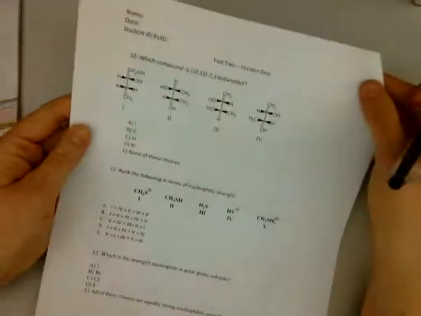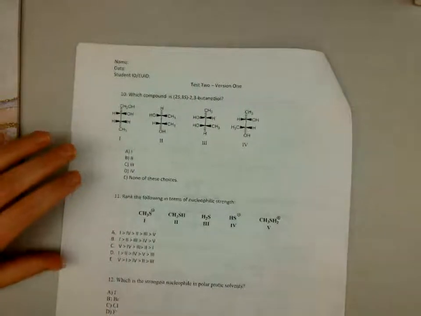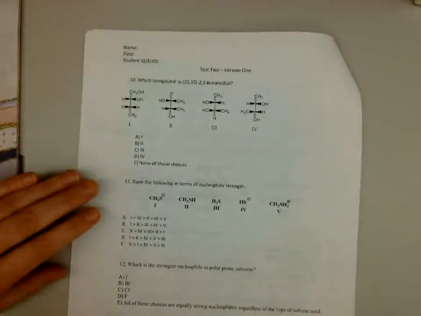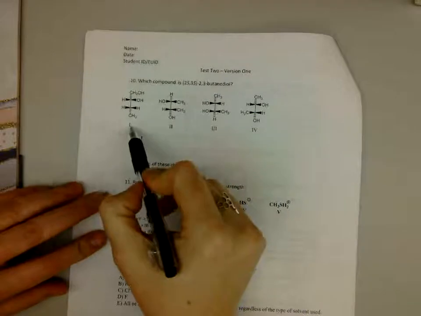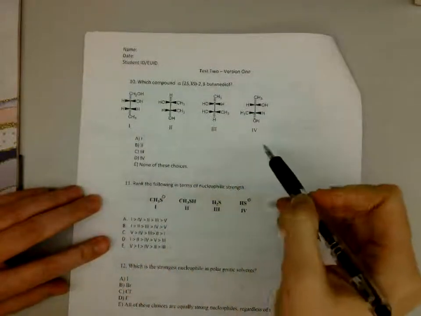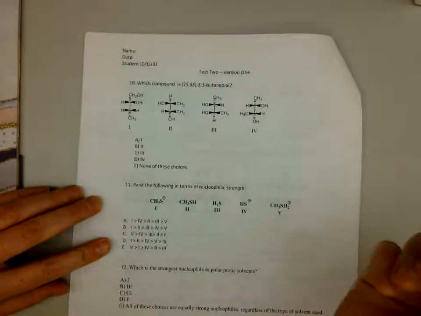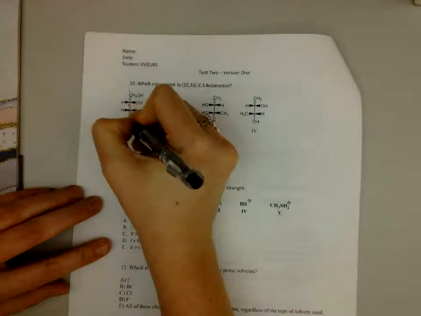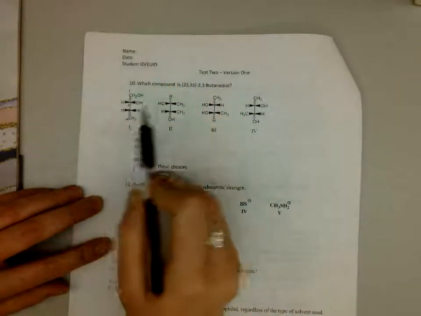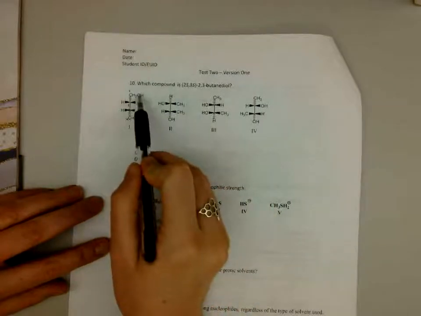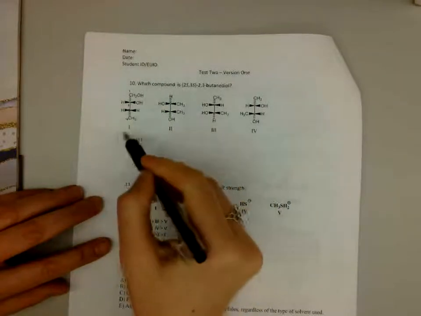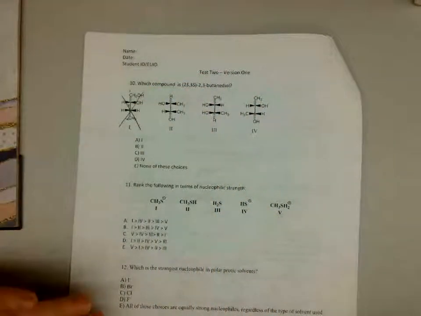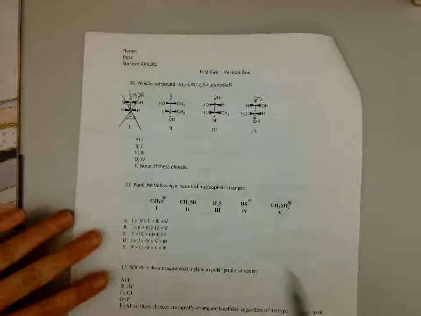For question 10, which compound is 2S,3S-2,3-butanediol? Well, compound 1 is different from the other 3. First I'm just going to make sure it is 2,3-butane at all. 1, 2, 3, 4. You have 4 carbons, so it's butane, but it looks like the alcohols are on 1,2 in this structure 1 instead of on 2,3 like all the rest of them. So number 1 definitely is not it.